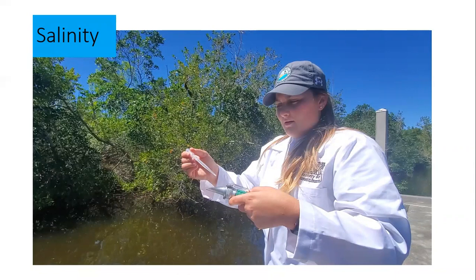So when the ocean water comes in at a high tide, it's going to increase the salinity, and when the tide goes out, the water is going to become less salty. This also changes depending on the time of year. In Southwest Florida, we generally have 2 seasons, our wet and our dry season.